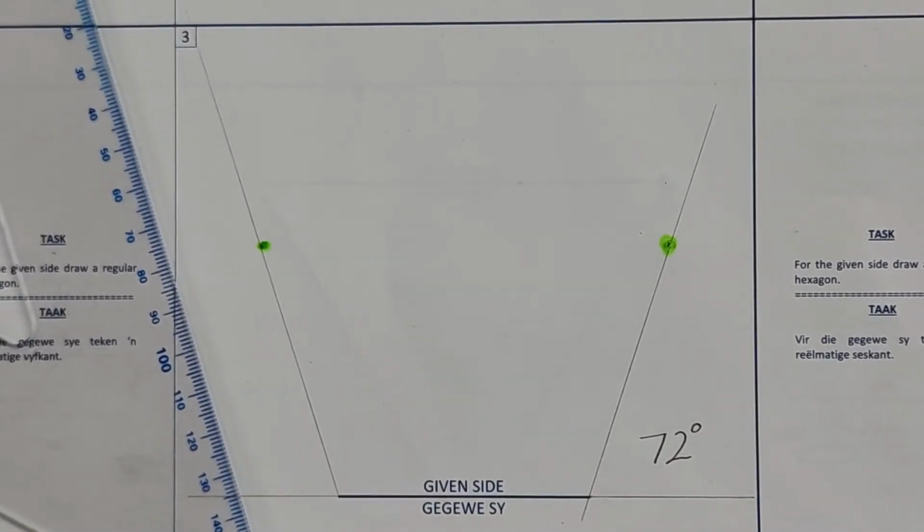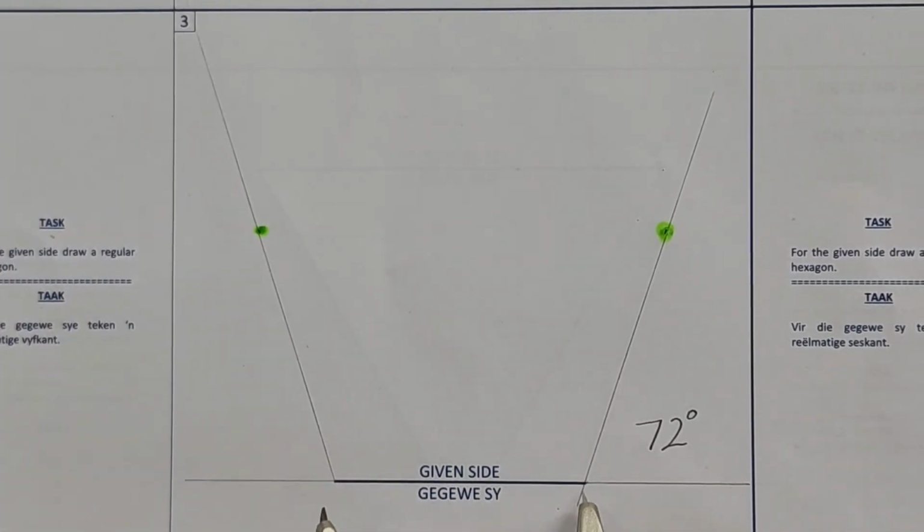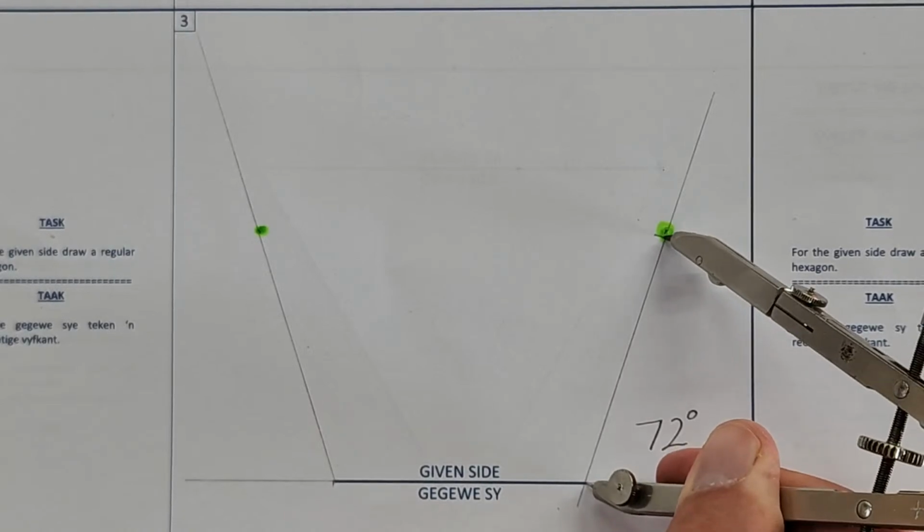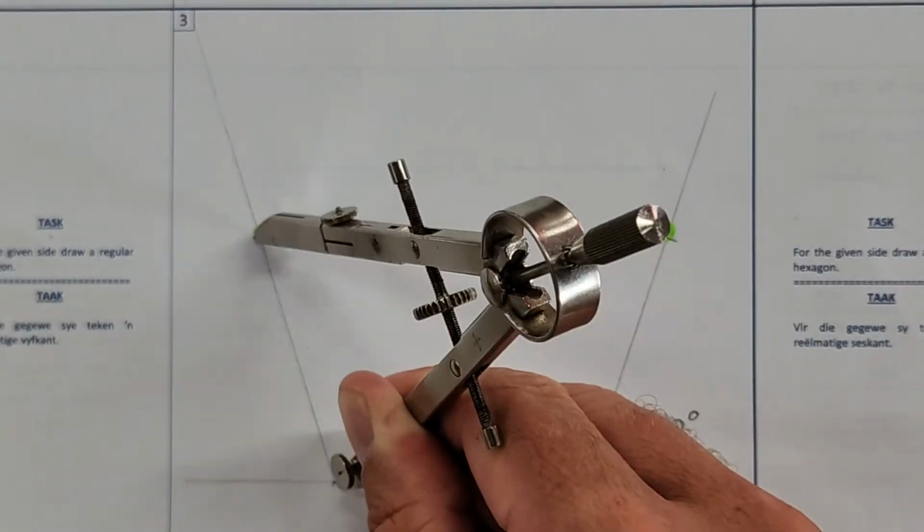Alright, you have got the base. Does the base length change for any of the sides? Verander jy die basis lengte? Nee. So look what I do. I take this, make a mark, make a mark.